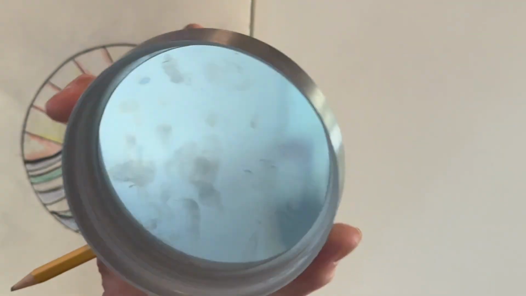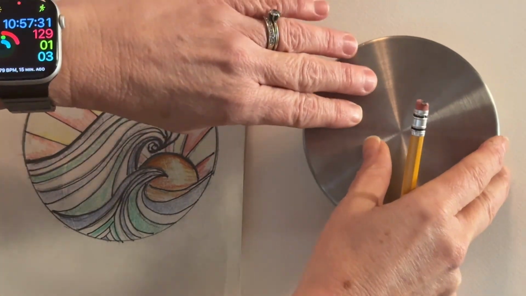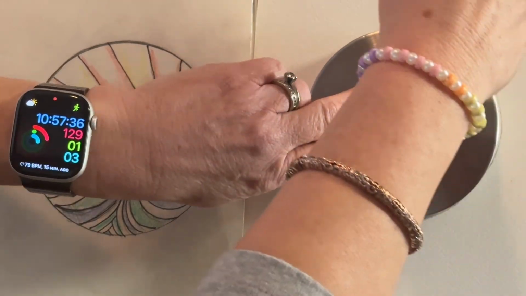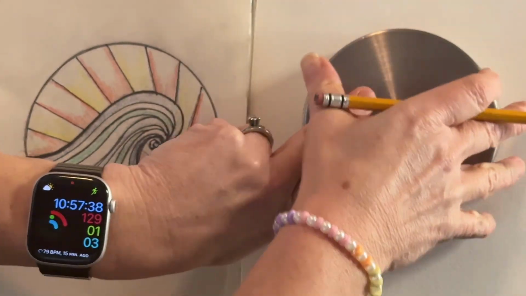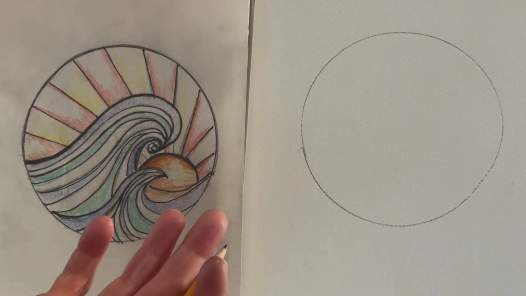Make sure you have something round to trace around, whether it be a plate, a lid, anything that you have handy. We're going to come to the center. Make sure you have yourself a pencil, and we're going to trace around. You can start from the left, or you can start from the right.